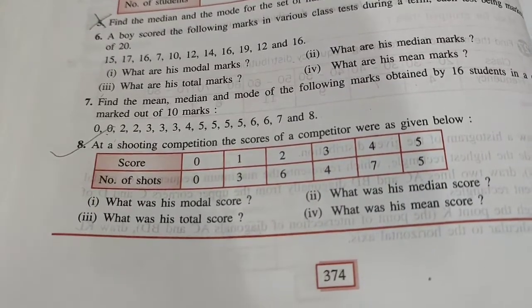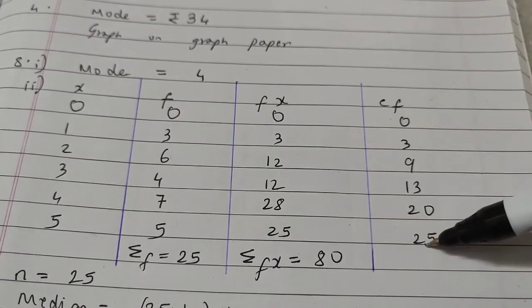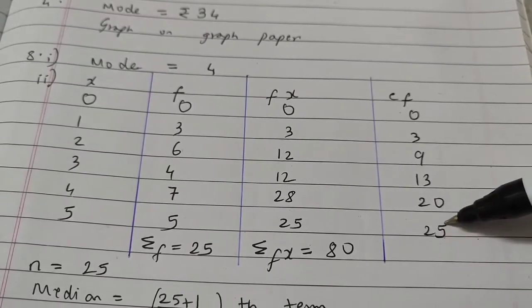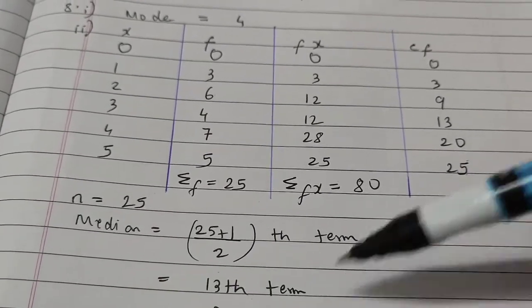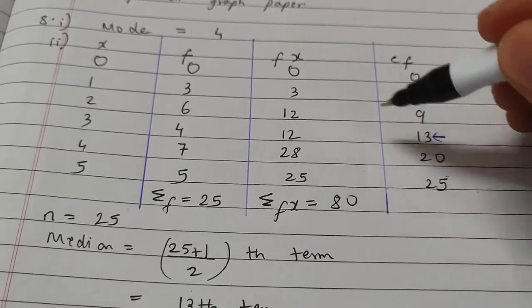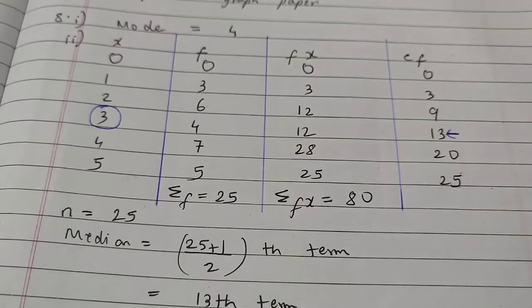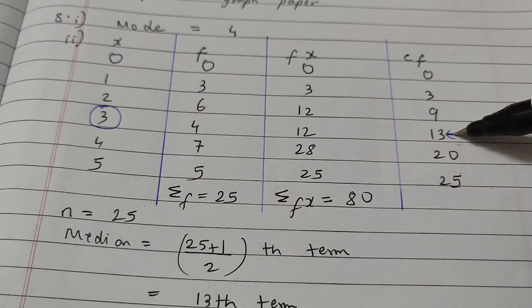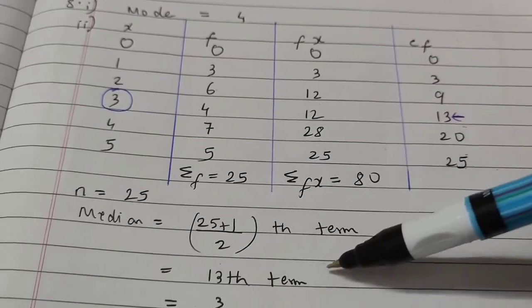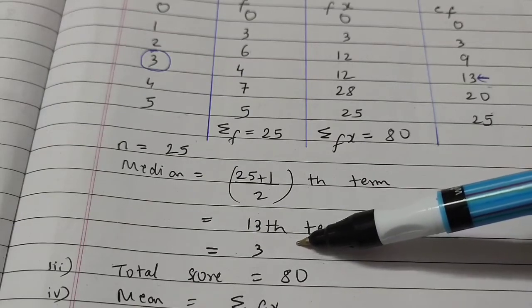Well, we find the cumulative frequency. Totally there are 25. So let's make it even. 26 upon 2 is the 13th term. The 13th term will lie... Oh, we've got the exact 13th term here. So the 13th term answer is 3. This is the answer. If it was the 14th term, somewhere here, then we would have gone for the higher value, that is 4. But fortunately we got an exact answer. 3 is the answer for median. No units? No.